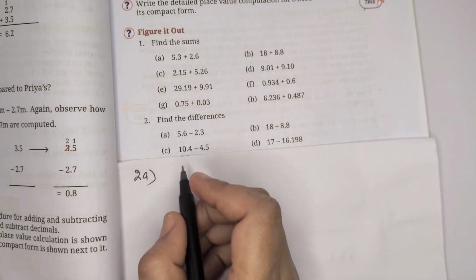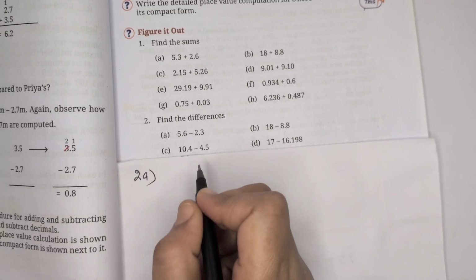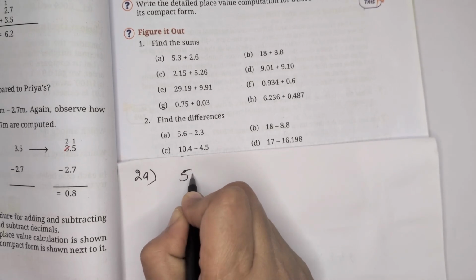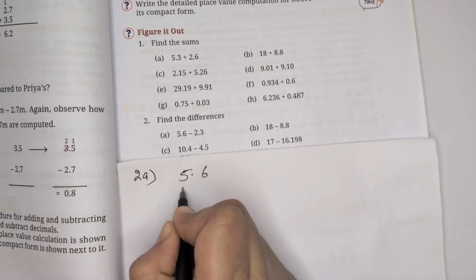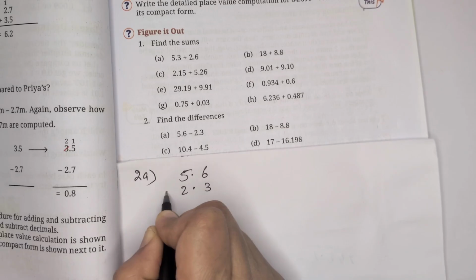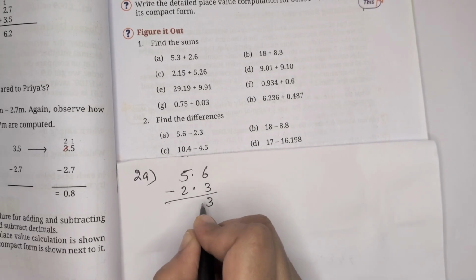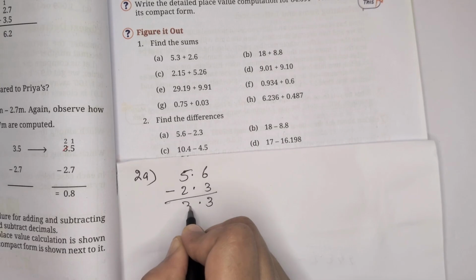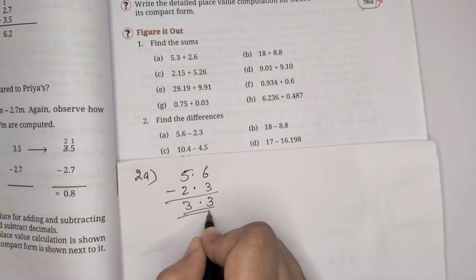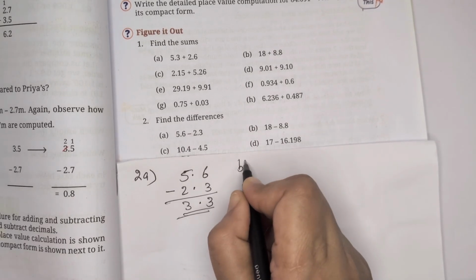Second question, find the differences. 5.6 minus 2.3. Same as the addition. 5.6, 2.3. Normal subtraction, how we are doing the same way. 6 minus 3, 3. 5 minus 2, 3. Answer is 3.3.